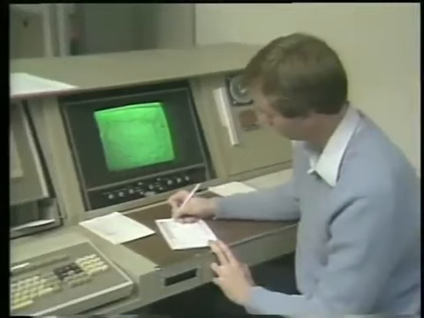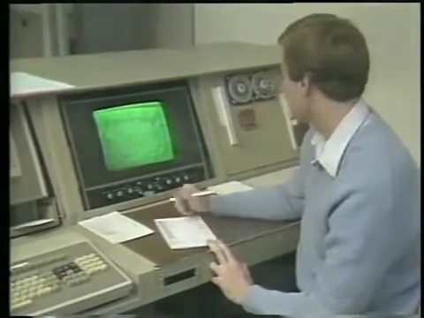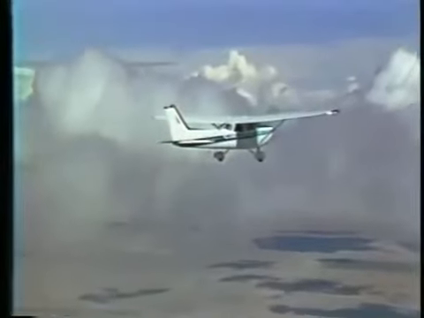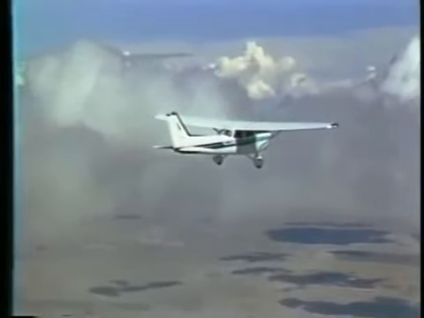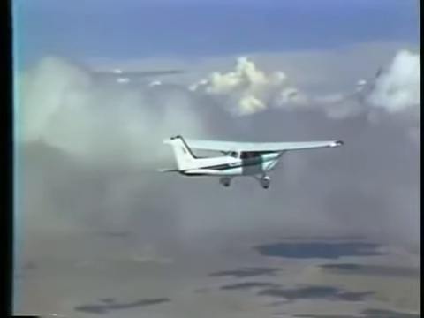a good pre-flight weather briefing before flying. In the next section, we'll take a look at how these weather systems can be hazardous to flying and what you can do to predict these conditions and avoid them.